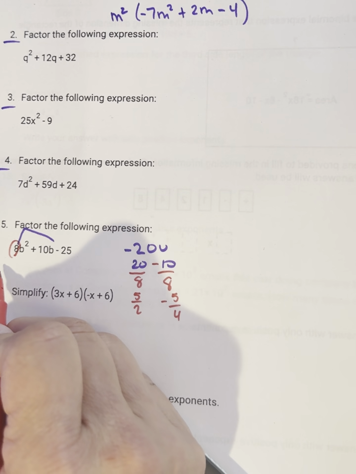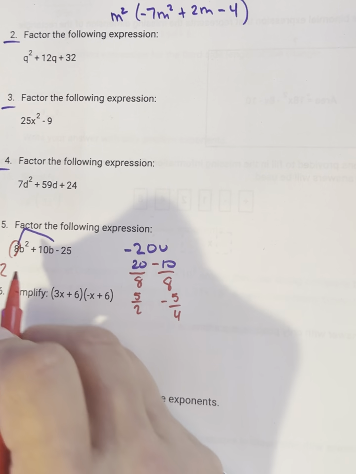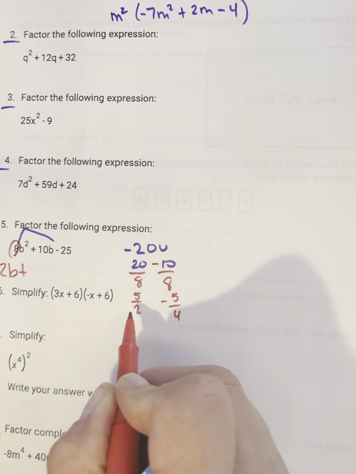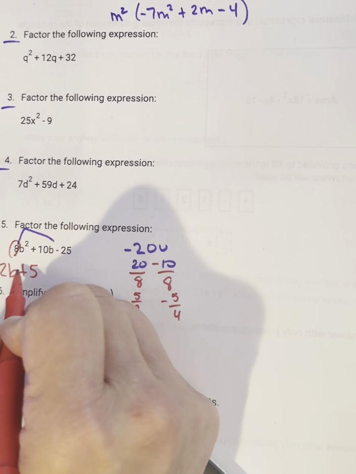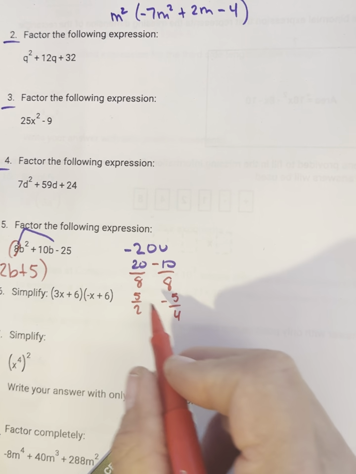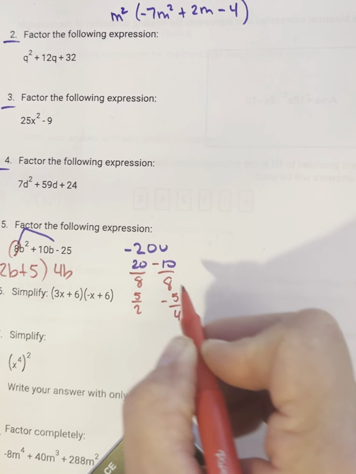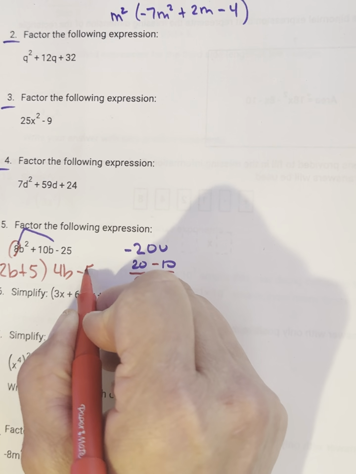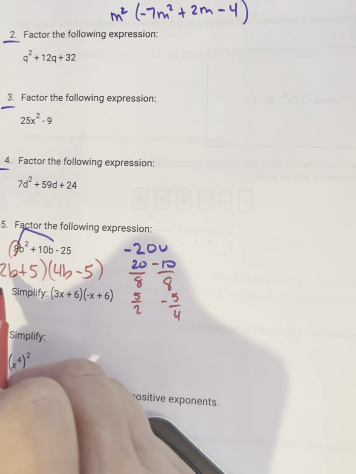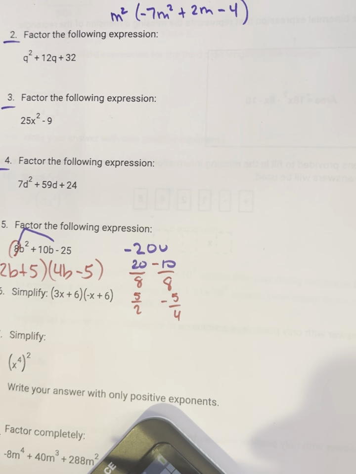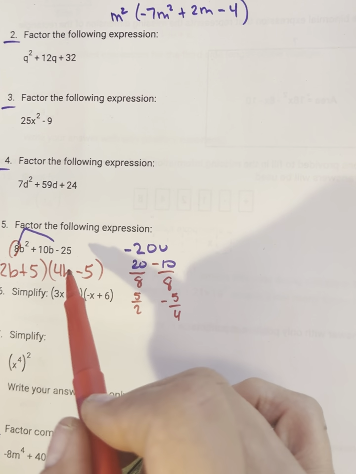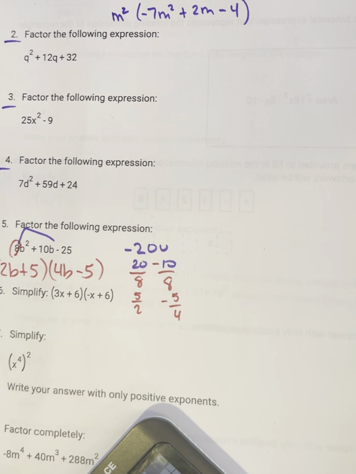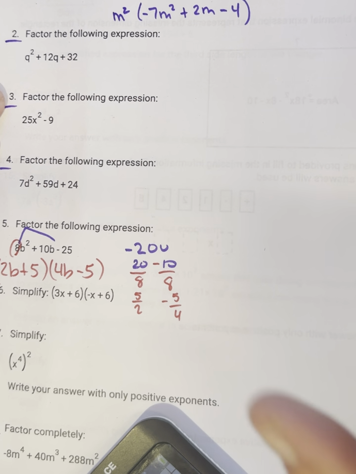So your answer ends up being 2b plus the top number and 4b minus 5. And again, to double check, 2b times 4b equals 8b squared, and 5 times -5 gives you that -25. That's how you can check and make sure that your numbers are correct. It would not confirm that you had the negative on the correct number.